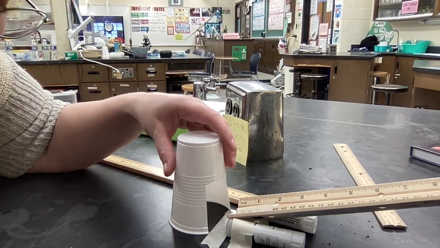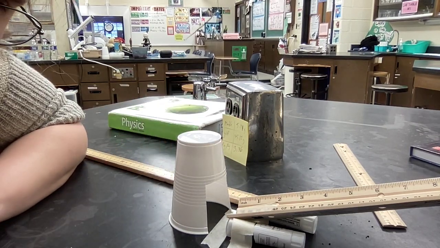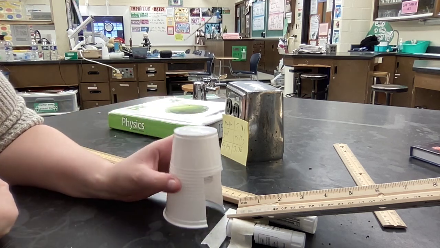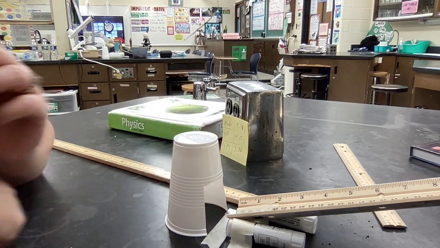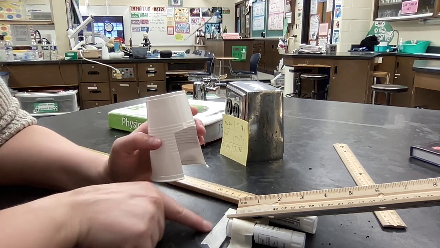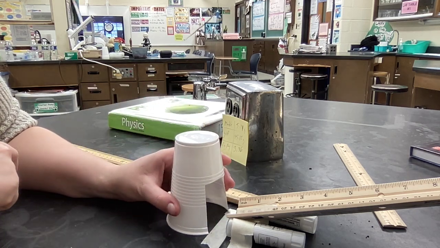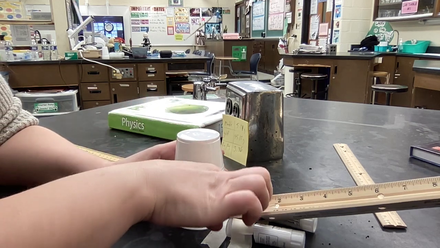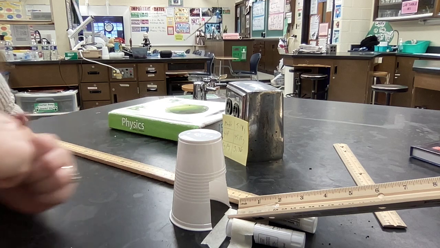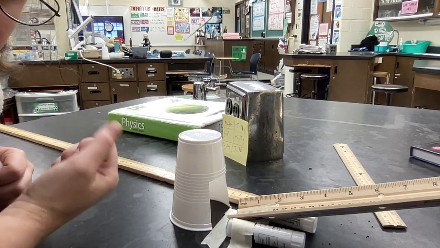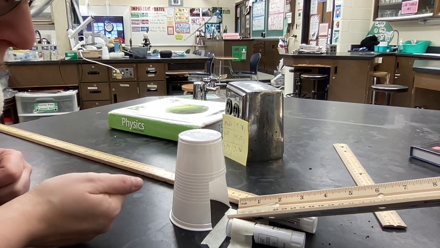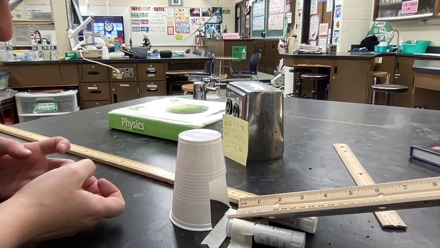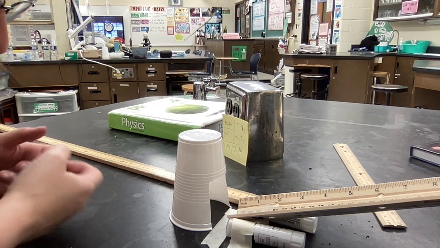Now, this is the setup at the base. Here we have our cup. This is what they will collide with. You'll notice the tape here measures the starting point of the cup. As the ball hits or enters the cup, that's when we're going to start our timer. When it enters the cup, it'll hit the back of the cup and cause the cup to move.